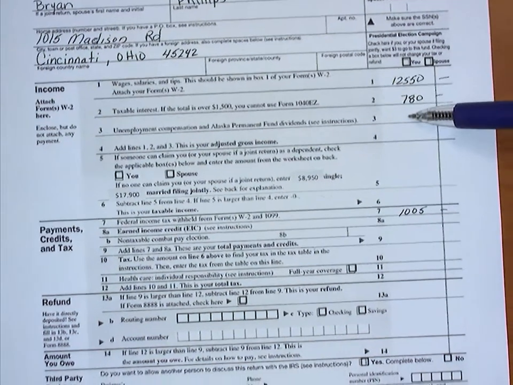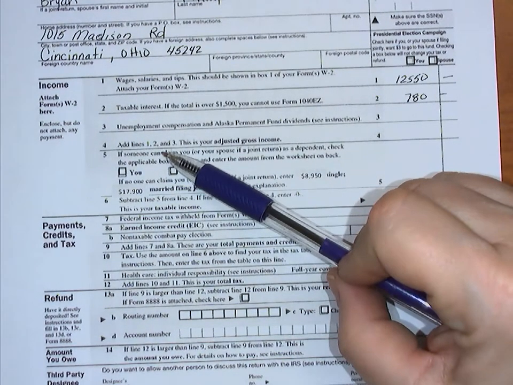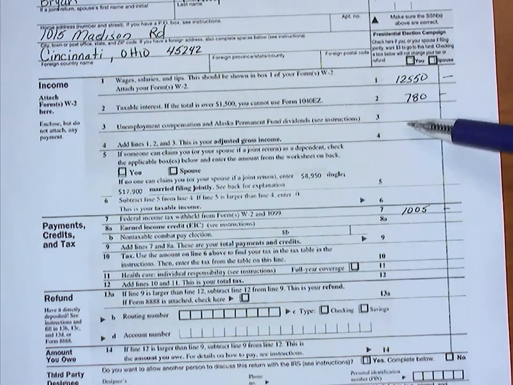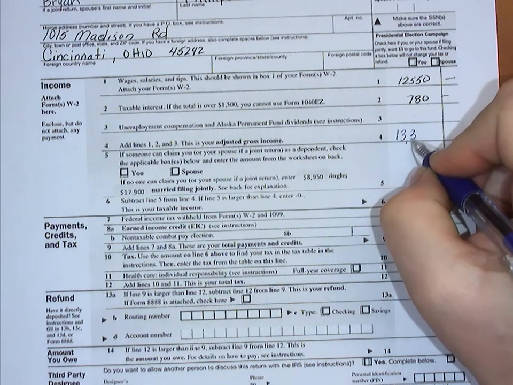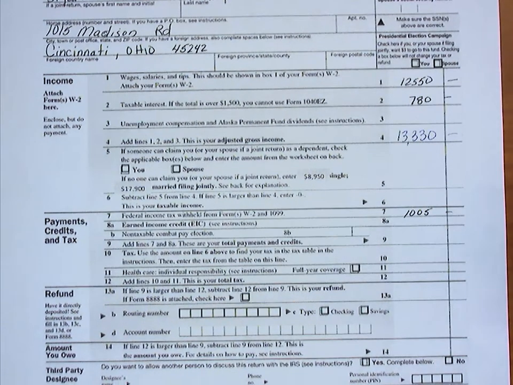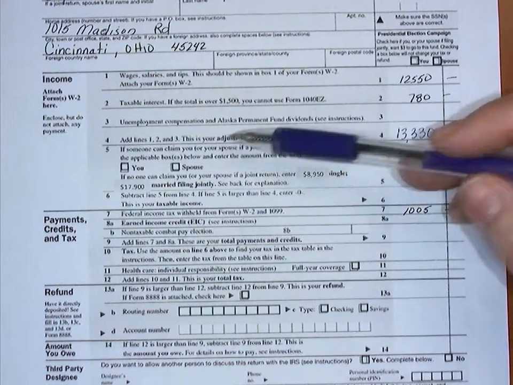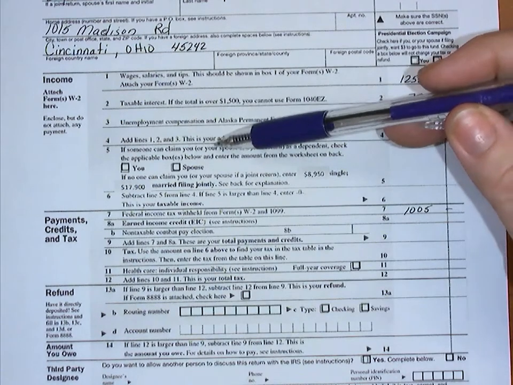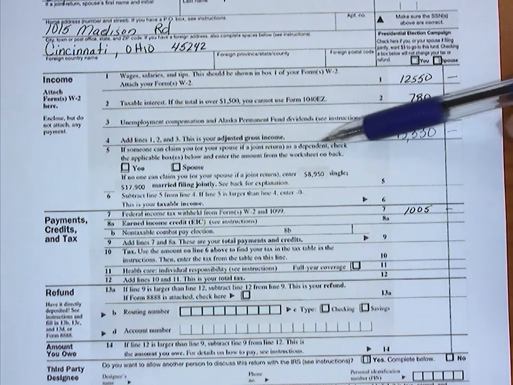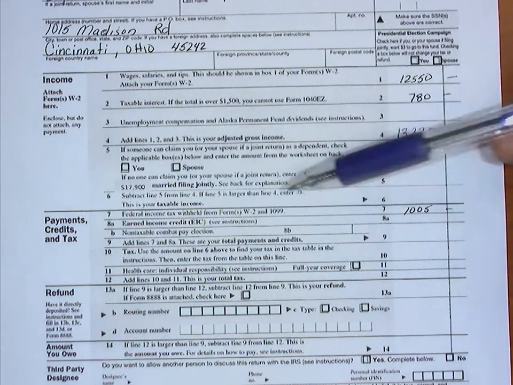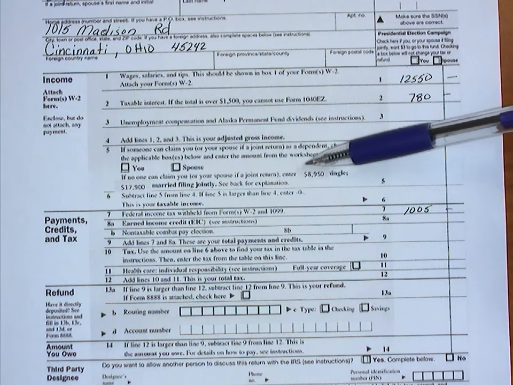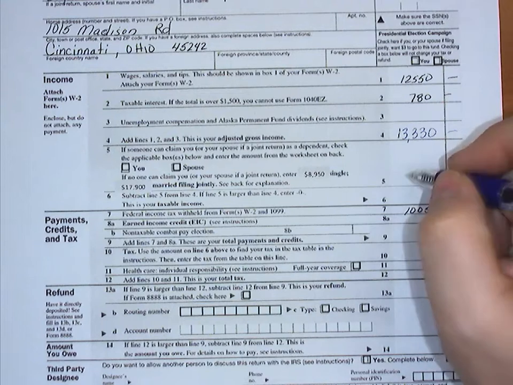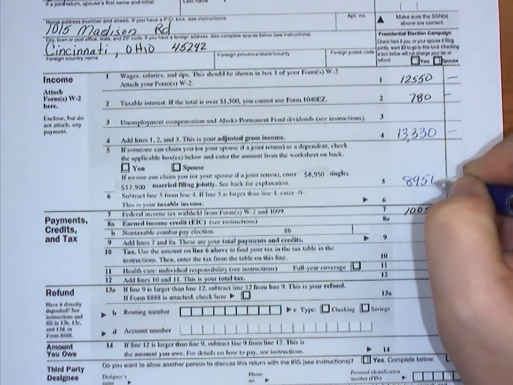He didn't have any unemployment. Then on lines 1, 2, and 3, you add them, and this is your adjusted gross income. So adding these two together, that's his total amount of money that he had coming in. Then you go down to number 5. It says, if someone can claim you, or your spouse if a joint return, as a dependent, then you check the applicable box. He is not claimable by anybody else. He is a student. He is single. If no one can claim you, enter this amount if you're single. So he was single, so we're going to enter that amount.